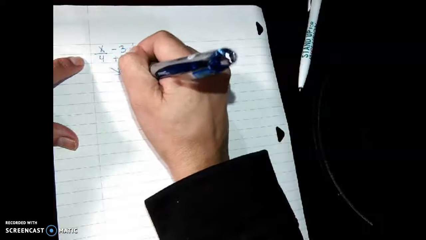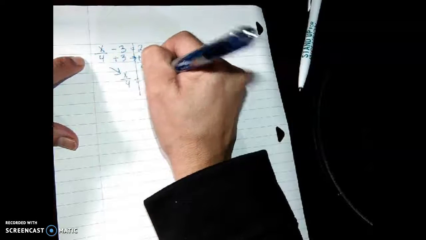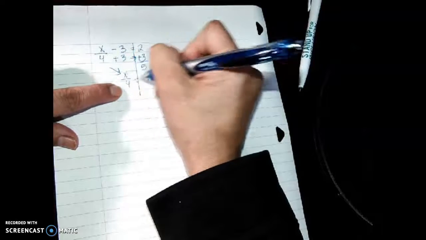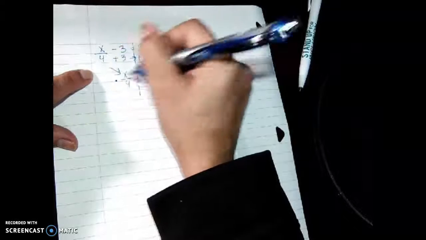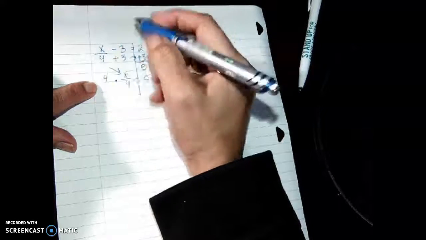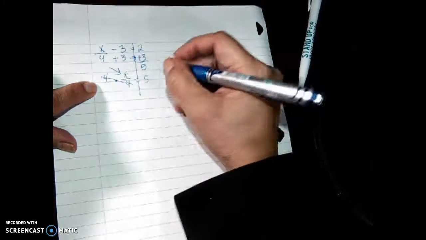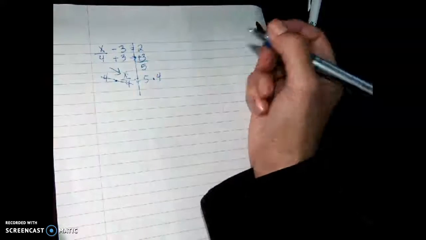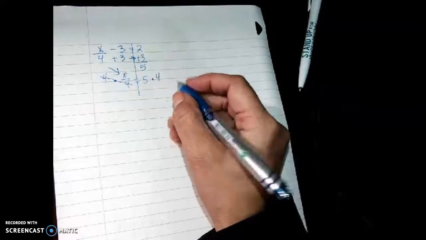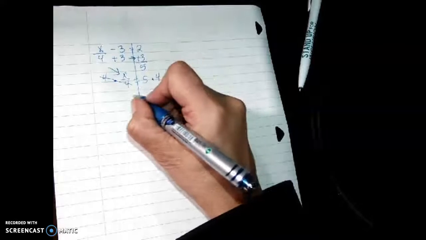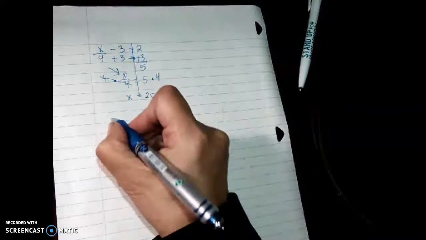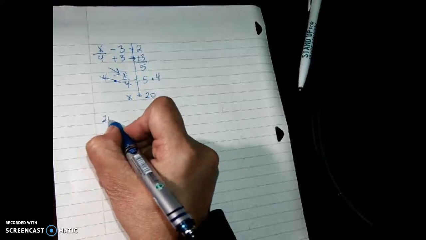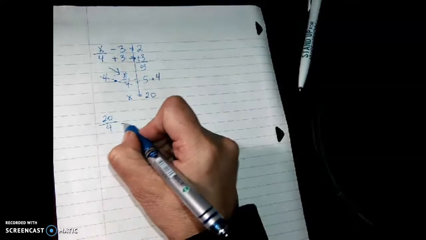So x divided by 4 equals 5. I'm going to flip it to get rid of it. So 5 times 4 is 20. So x equals 20. And to check it, I want to go 20 divided by 4 minus 3 equals 2.